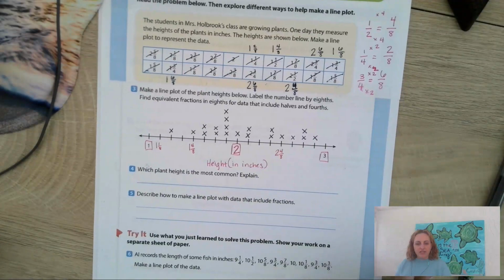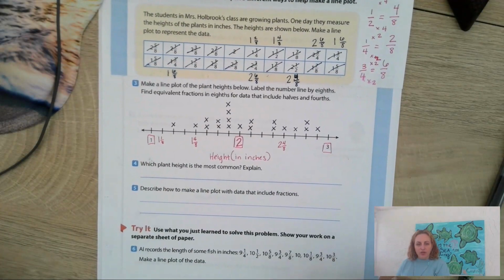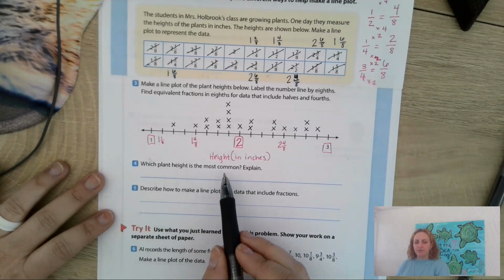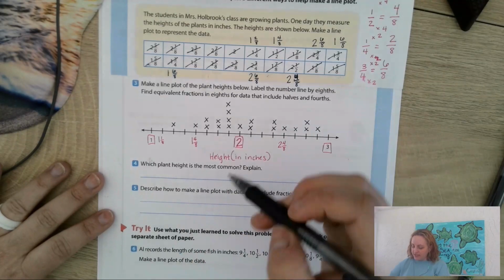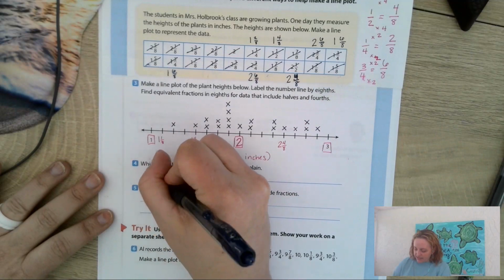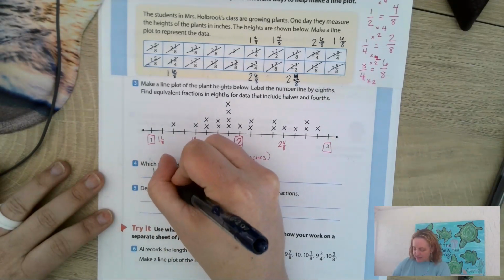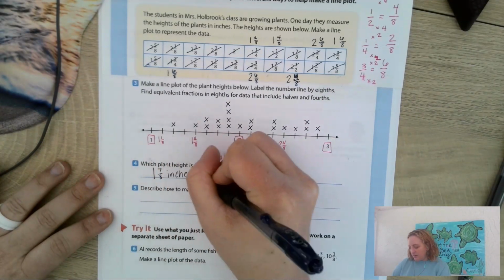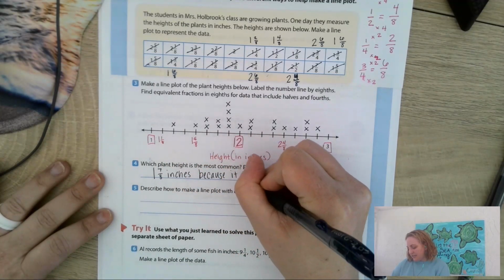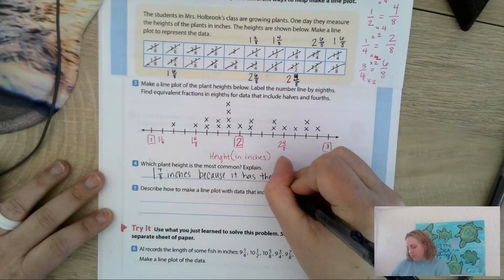Okay, now I can answer some questions about my data. Which height is the most common? Most common means it has the most X's. Most common, most X's. Well, which height has the most X's? That was 1 7/8 inches, because it has the most X's.